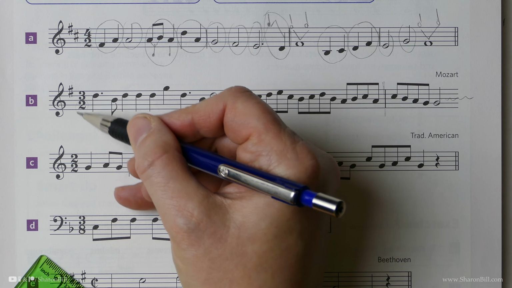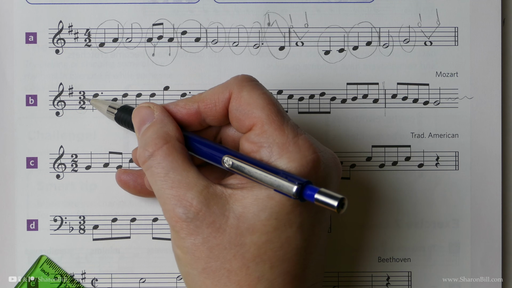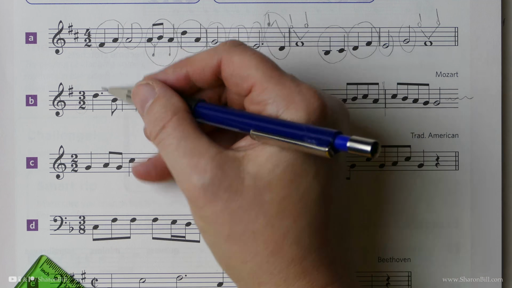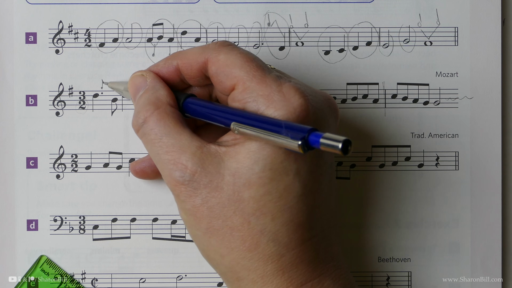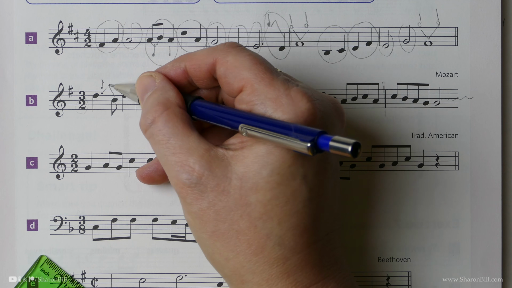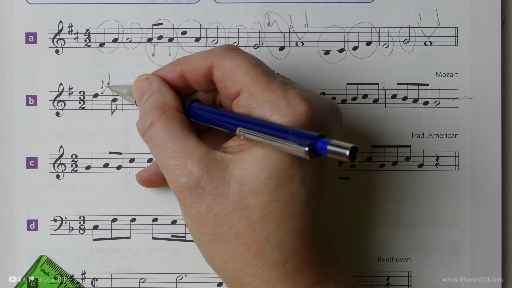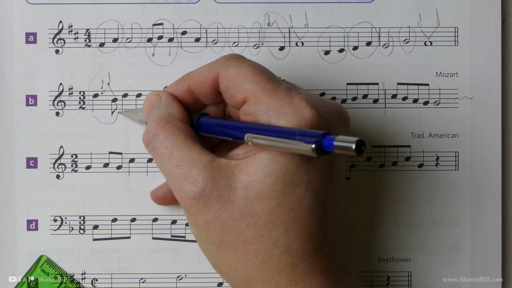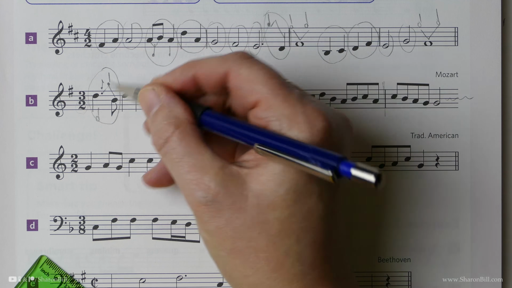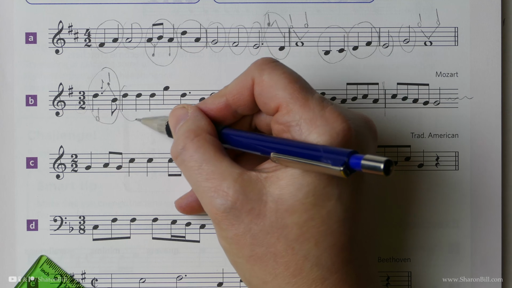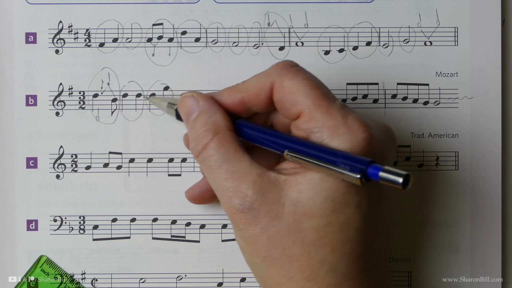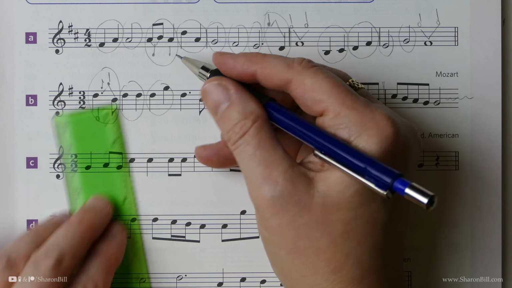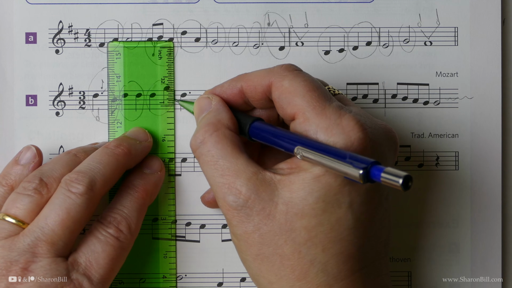Now again, we're counting in minim beats, but we need to have 3 minim beats per bar. So we have a crotchet here, and then half as much again is a quaver's worth, and a quaver plus a quaver gives us a crotchet. So altogether there is 1 minim beat. Here we have a minim beat. Here we have a minim beat. So 1, 2, 3. There's our bar line.